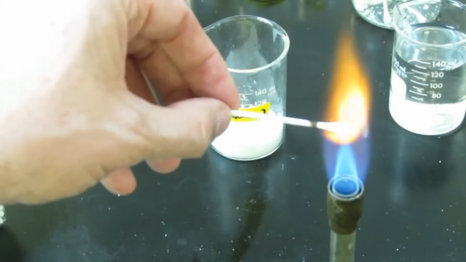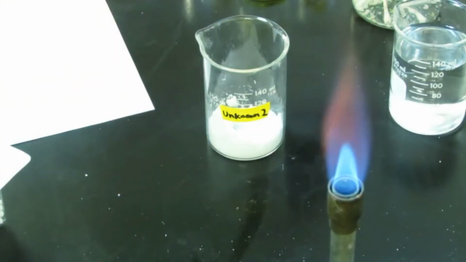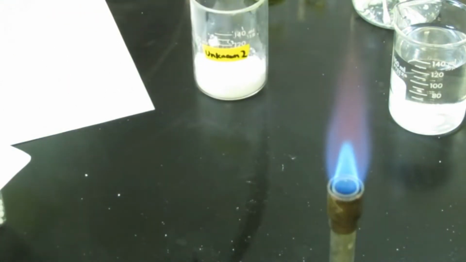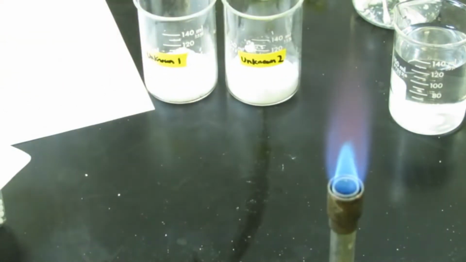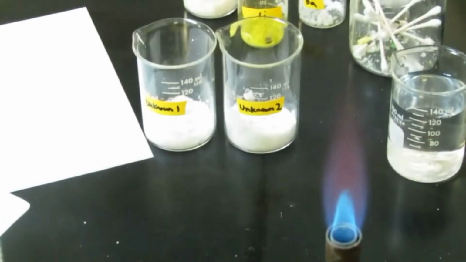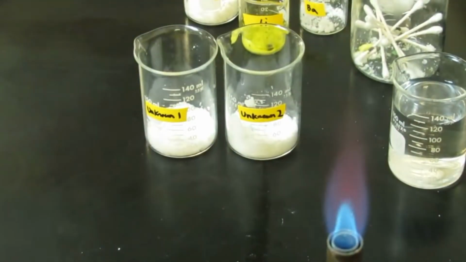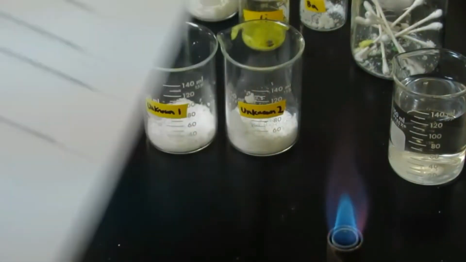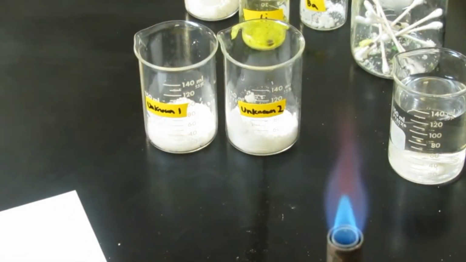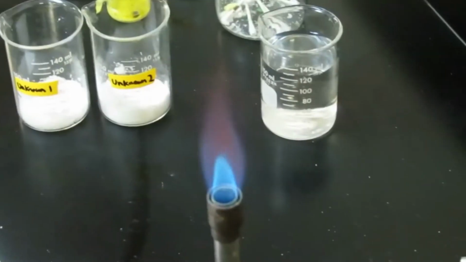Alright, so now it's up to you to determine what those two unknowns are, unknown 1 and 2, based on their flame test color. Remember, you have to complete your lab report, so take some time doing that, and that'll be due next time we see each other. Remember to shut down your burner and clean up your area.